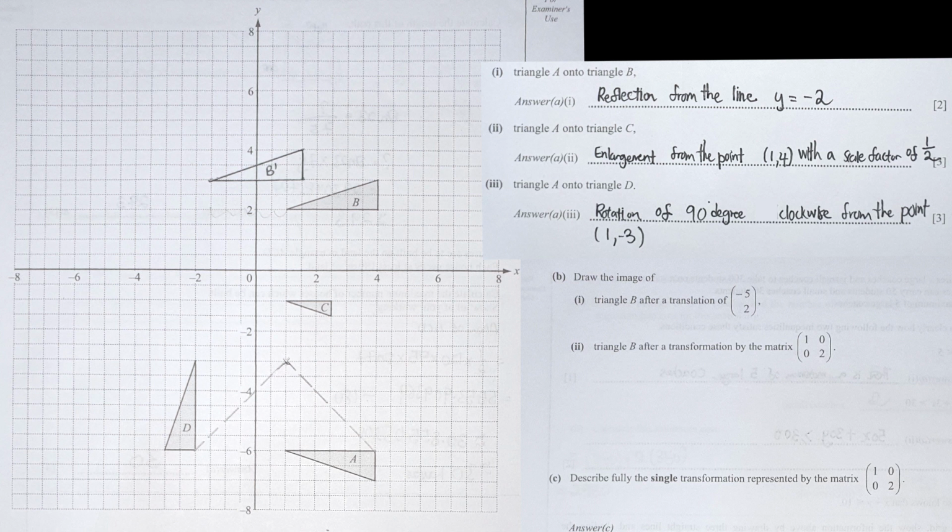Section B and C, you're only required to do B number 1, where it is a translation and is labeled in the graph as B image. The rest is actually from a topic called Shears. However, this topic was removed from the syllabus since 2015. So no worries if you are unable to solve this particular part.